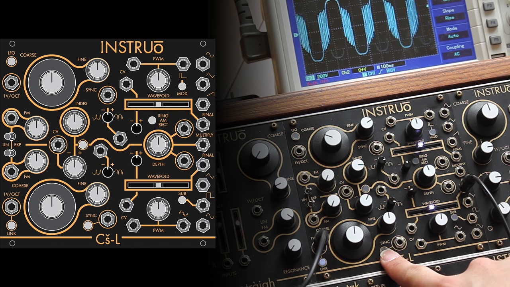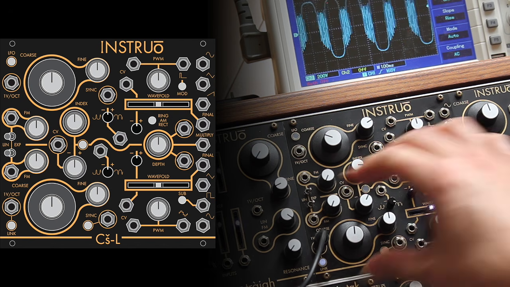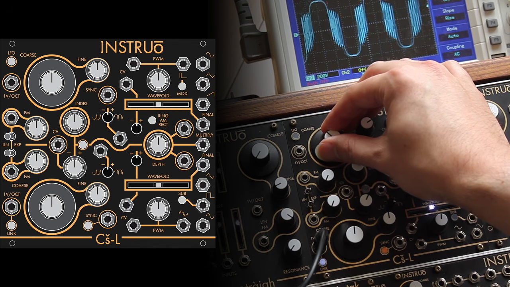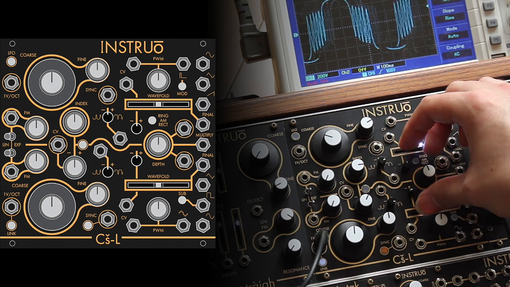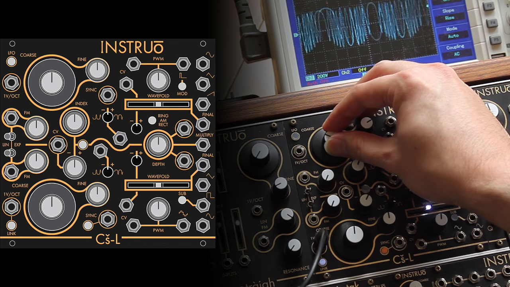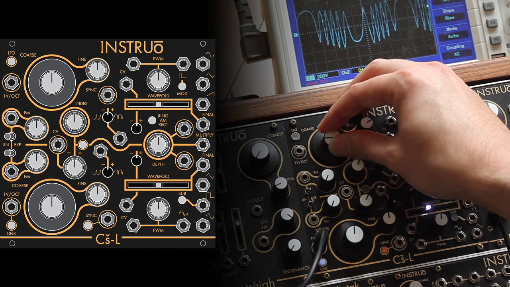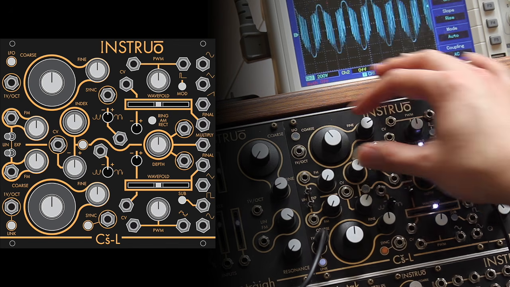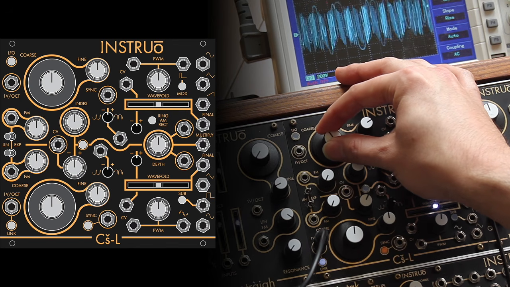If I hit the sync button, lit once, when it's amber, this is the lower voice soft synced to the top. So here it's now much easier to find points where the harmonics line up.